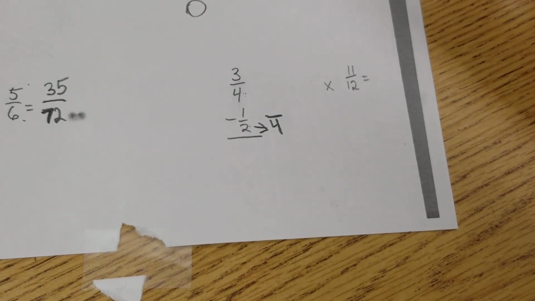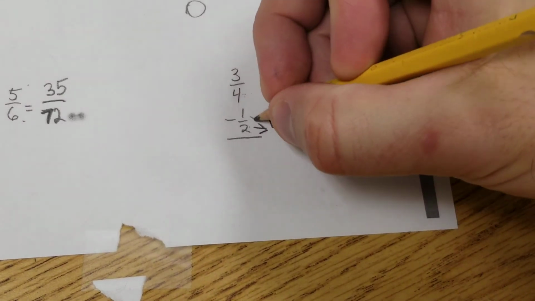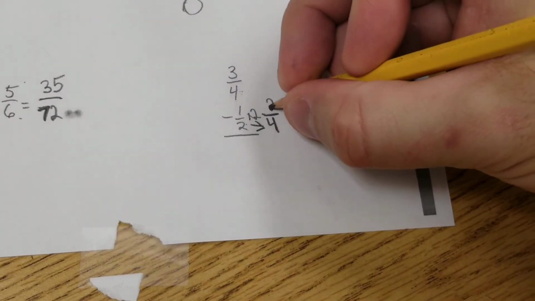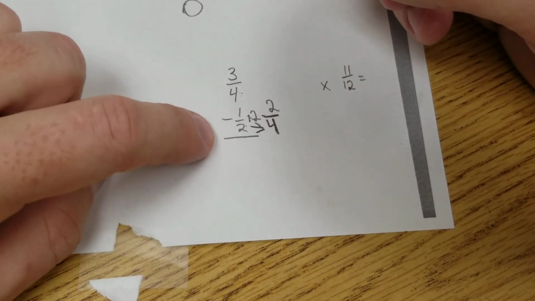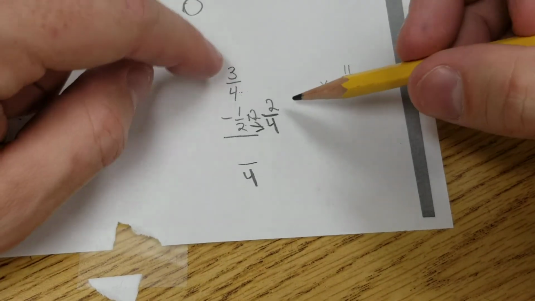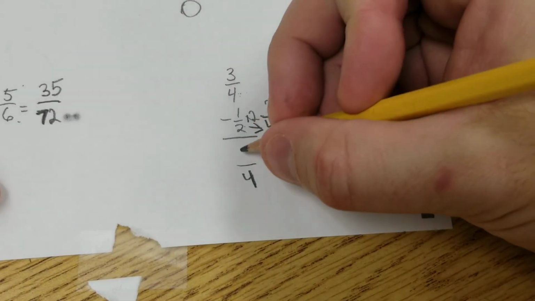How do I get from 2 to 4? Times 2. What's 1 times 2? 2. So now I have 3/4 minus 2/4. Well, 4ths minus 4ths is going to be 4ths. Top numbers: 3 minus 2 is 1.